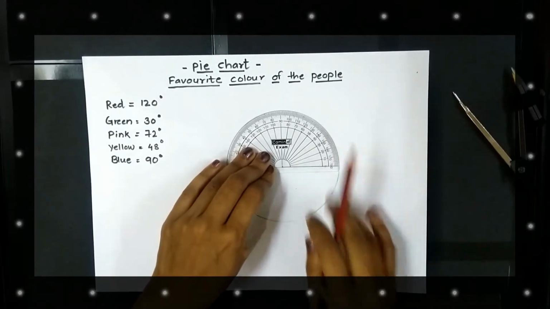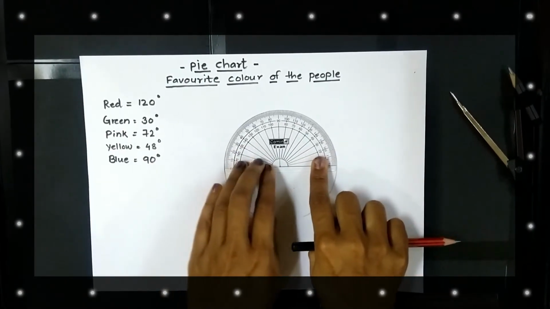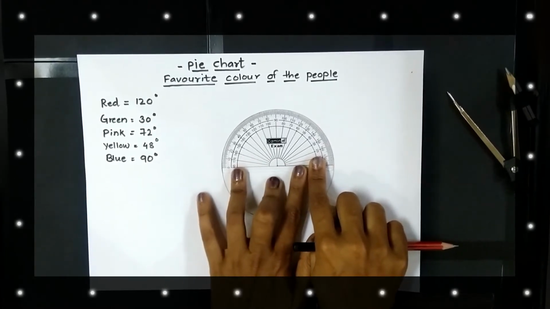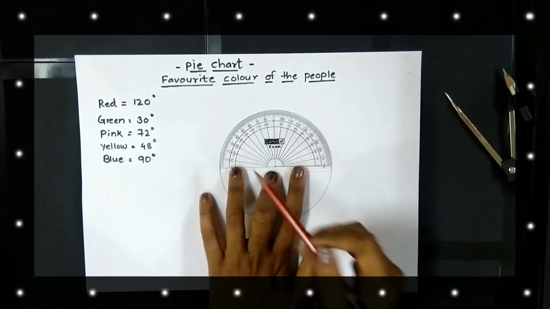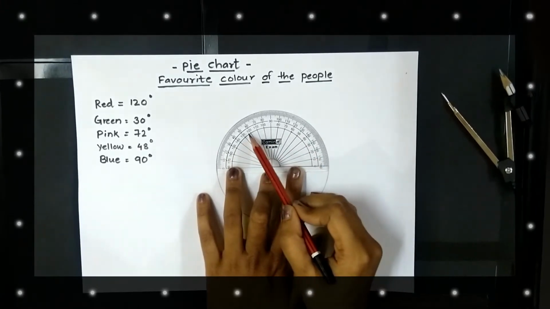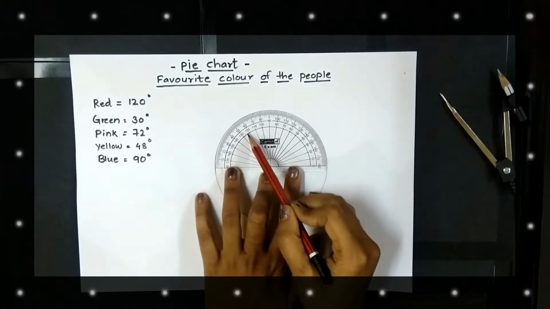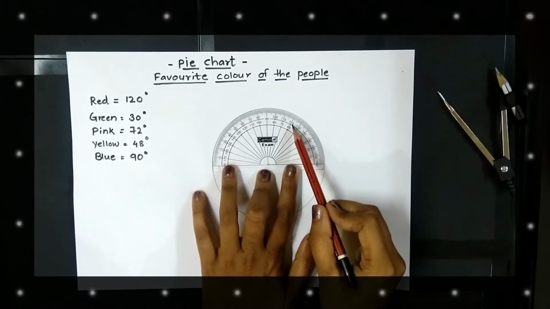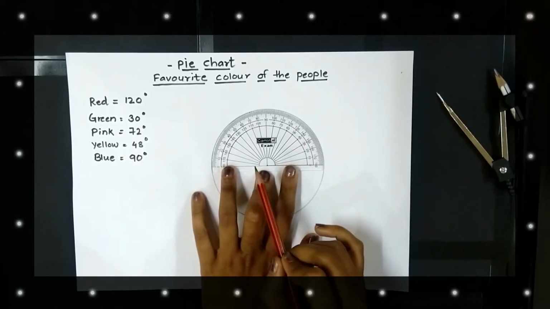Now I'm going to measure an angle of 120 degrees to represent the sector for color red. If you look at the angles carefully, you will find 120 degrees on your left hand side, as well as 120 degrees over here on your right hand side.